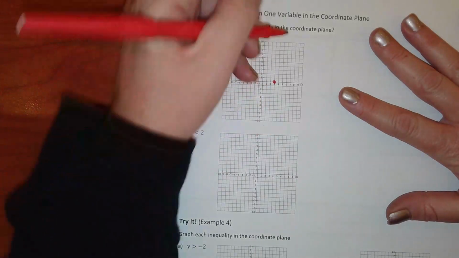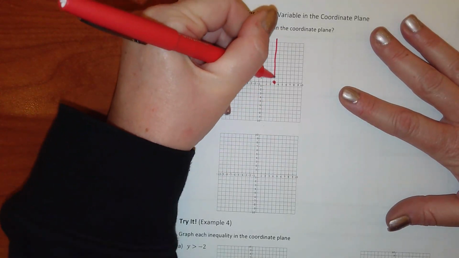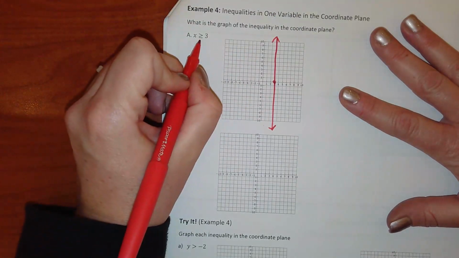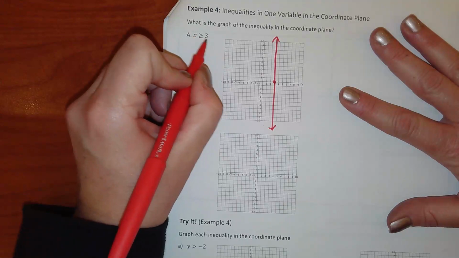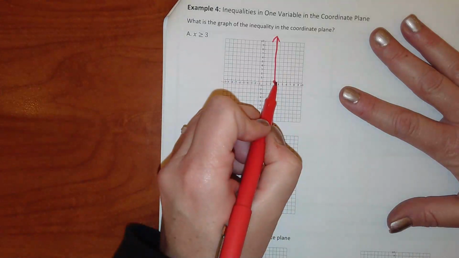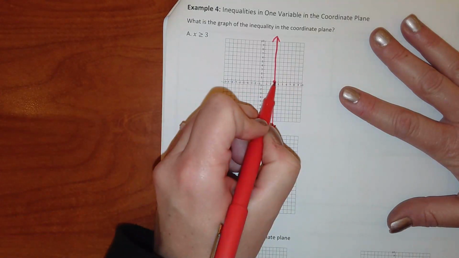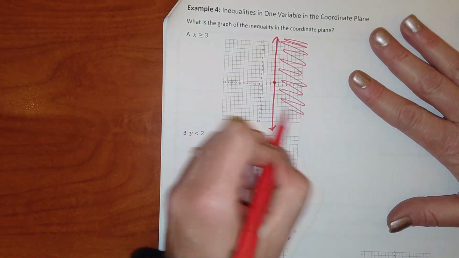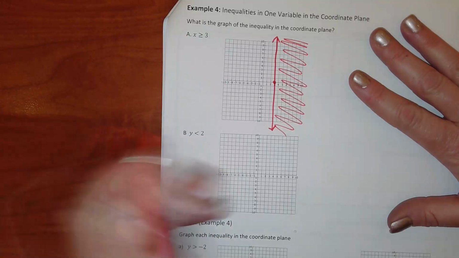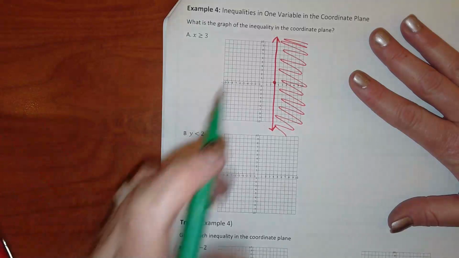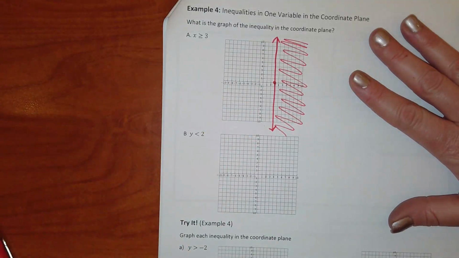There is an equal to, so that means you're going to draw in a solid line. Now, the greater than, you have to ask yourself, where are the x values that are greater than 3? To the right or to the left? Well, right is in the positive direction, so it's going to be on the right. So that's how you would do these ones with the vertical or horizontal lines.